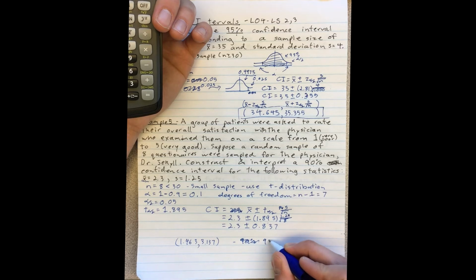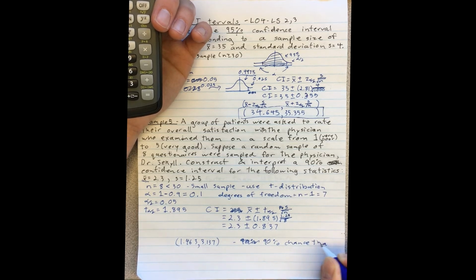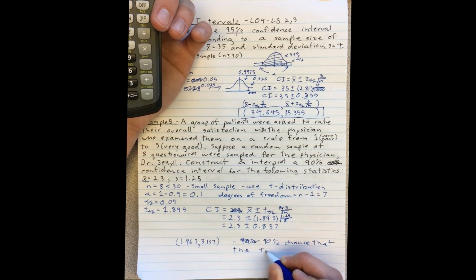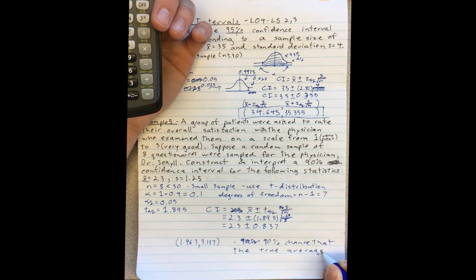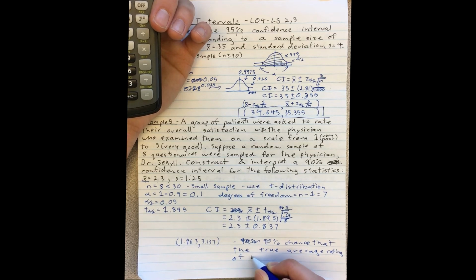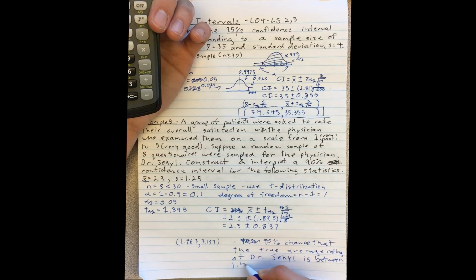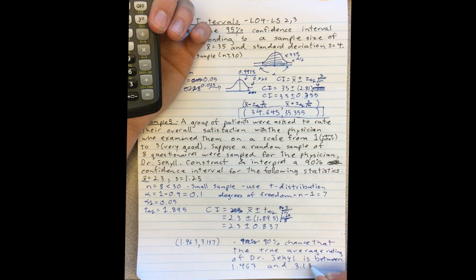So there is a 90% chance that the true average rating of Dr. Jackal is between 1.463 and 3.137.